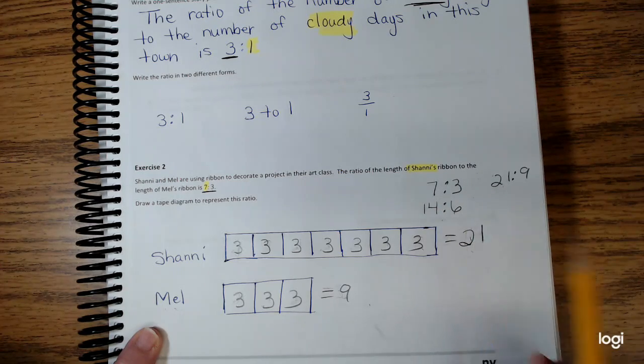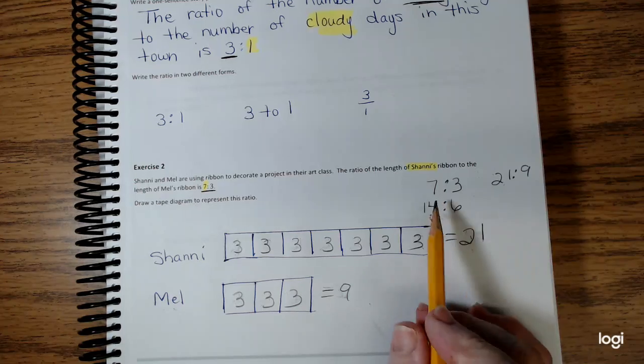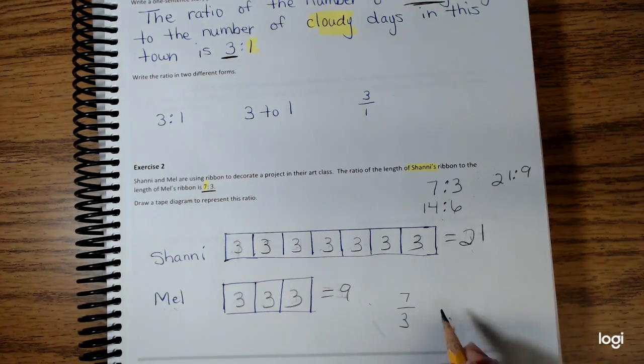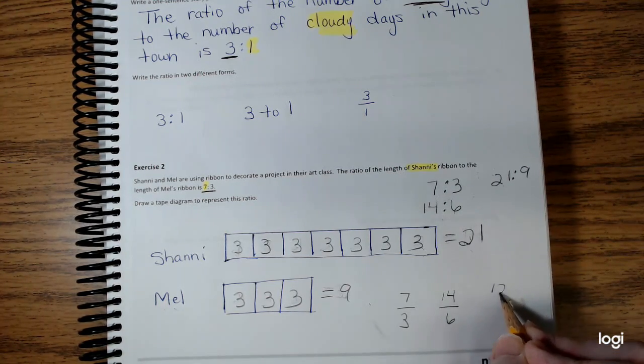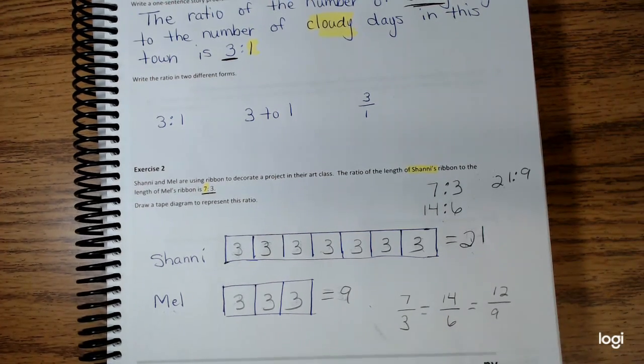All 3 of my ratios are equivalent. Some of us might even look at the fact that they're kind of a little bit like fractions. And if you remember, some of us have worked on simplifying fractions. All of these ratios are equivalent. Remember, order matters. Shanna's listed first, so the bigger number had to come first. All right, let's turn over to the next page.